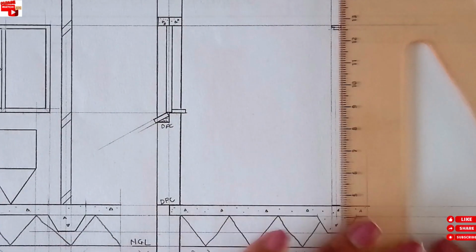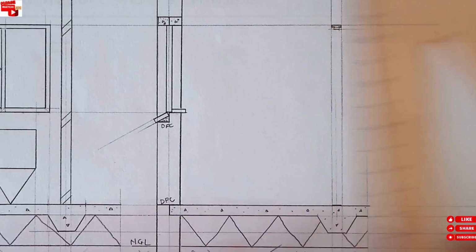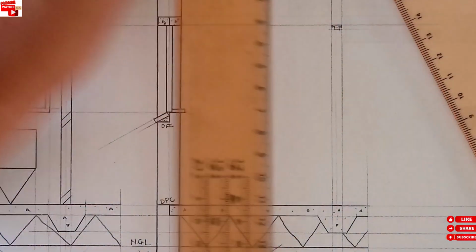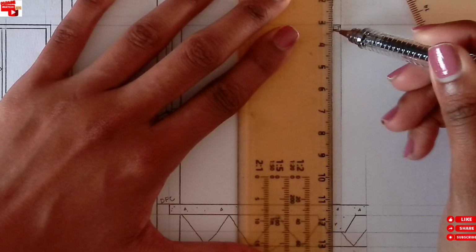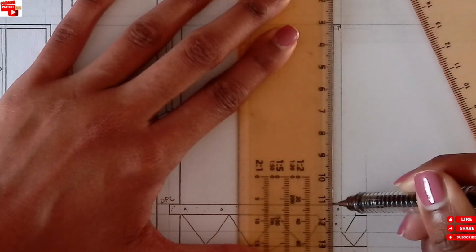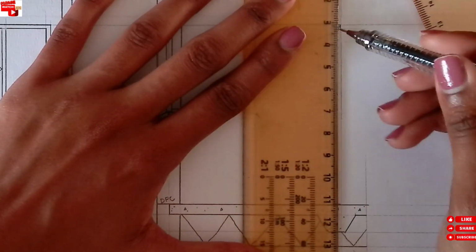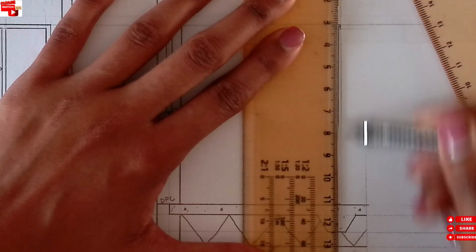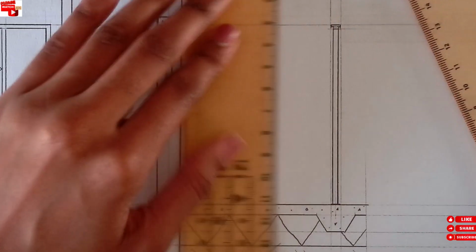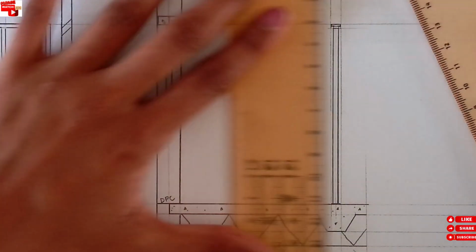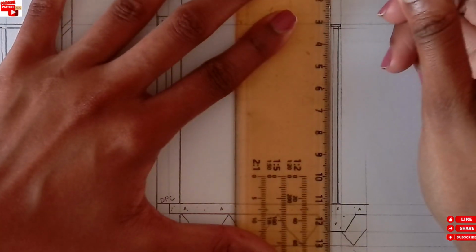So it's the DPC, and then there's my T-square. You have to bring the profile down. Remember, this is not the thing. This is what the door closes into. Let me just bring down the whole wall.